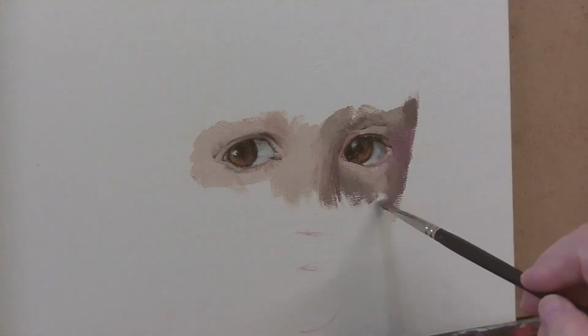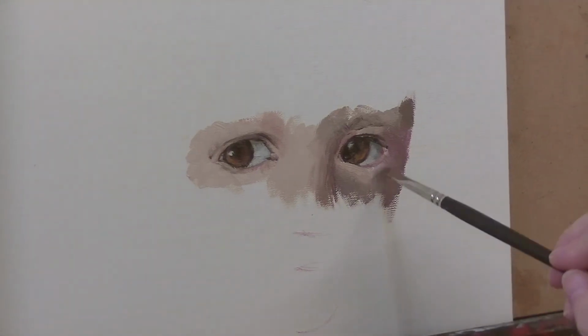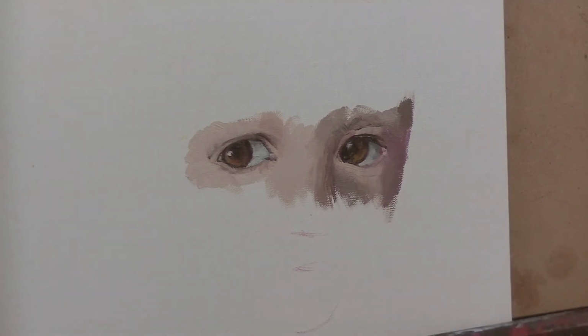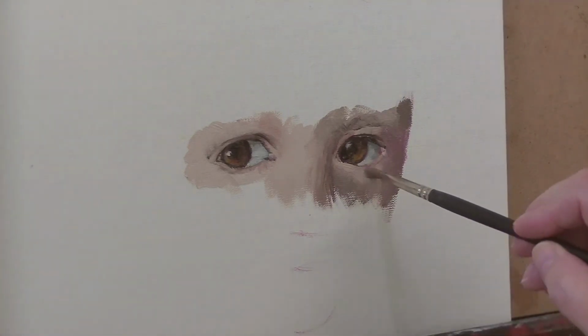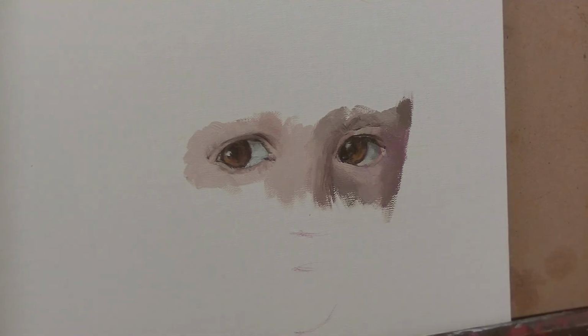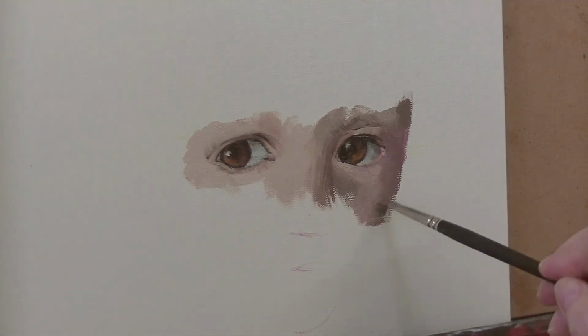So you can see here that I'm painting in some of the shadow tones, so the light source is coming from the top left and then falling away past the nose and then again on the right side of that cheek.